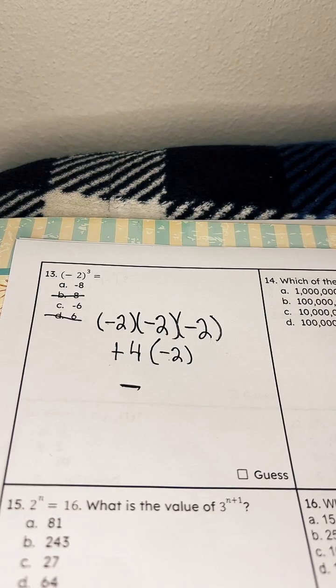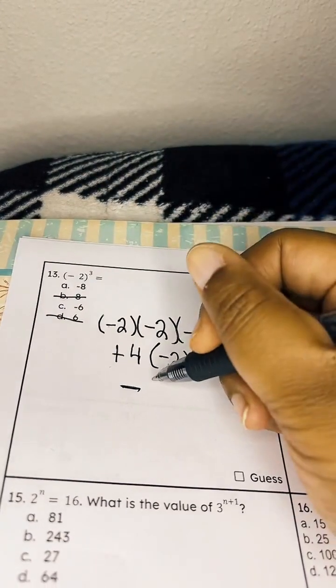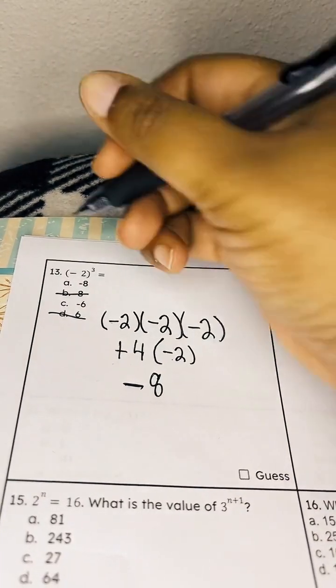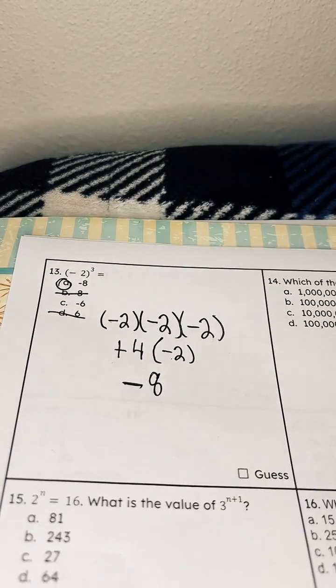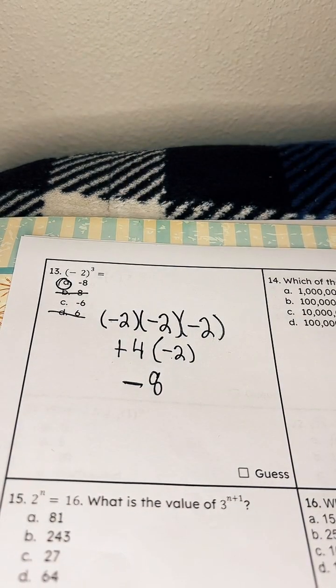Good, lovely. Four times 2 is 8. A is our answer. Because we're multiplying.